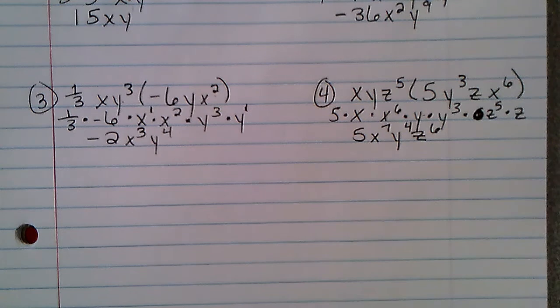Okay, so that's about as hard as it's going to get. If you just take it step by step, coefficients, and then like variables, putting their exponents together, you will be just fine.